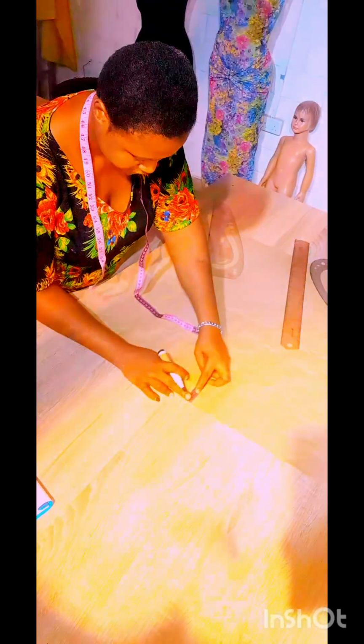This is my pattern paper. I have my ruler, my tape, my marker. I'll be using a marker because it's a tutorial, so that it will be visible. The first thing I'll be doing is to take a 2 cm top line. So I'm taking my 2 cm top line.